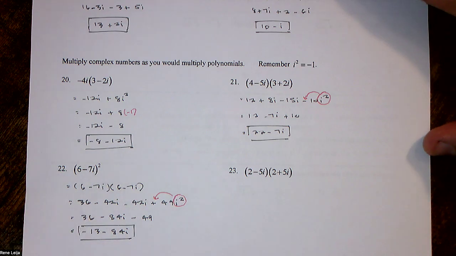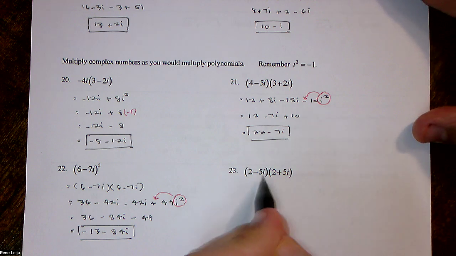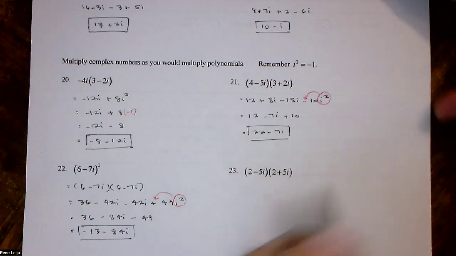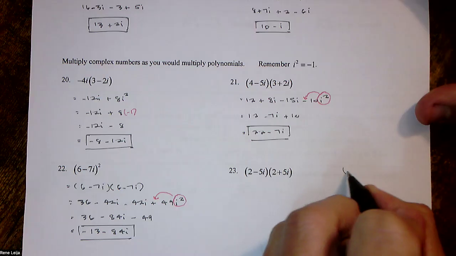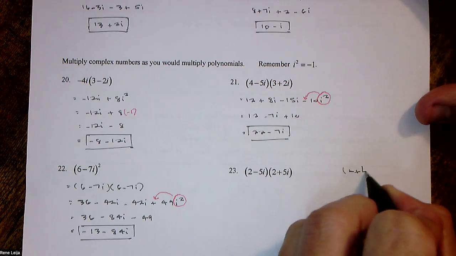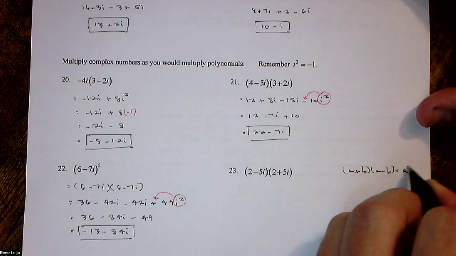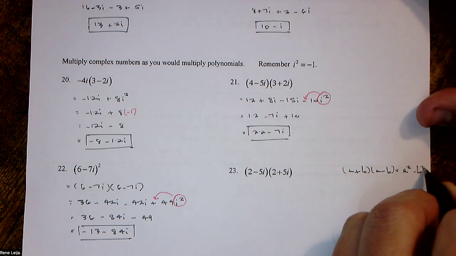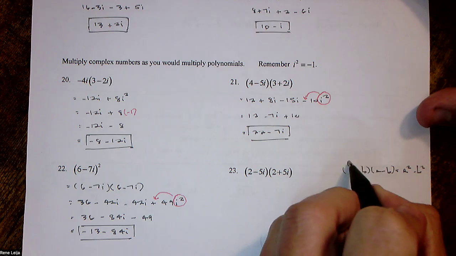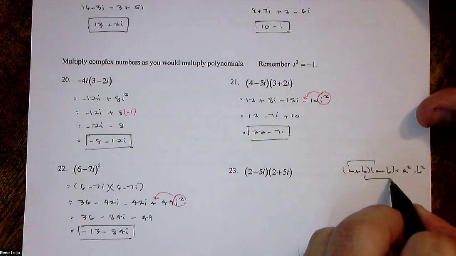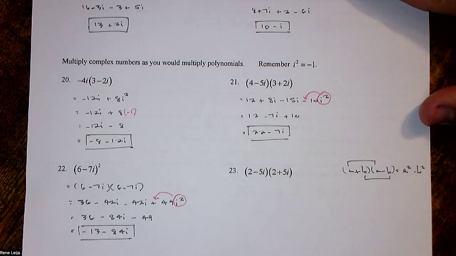Okay. Now 23, these are conjugates. So remember, when you have conjugates, a plus b times a minus b, that just turns into a squared minus b squared. So it's just these two terms multiplied together and those two terms multiplied together. We don't have a middle term. They cancel out.